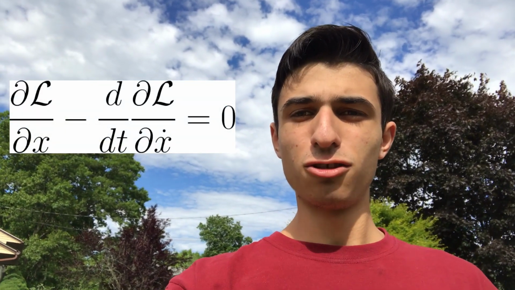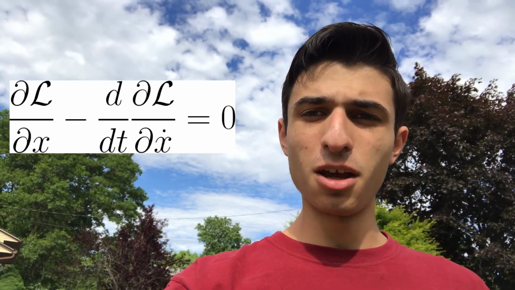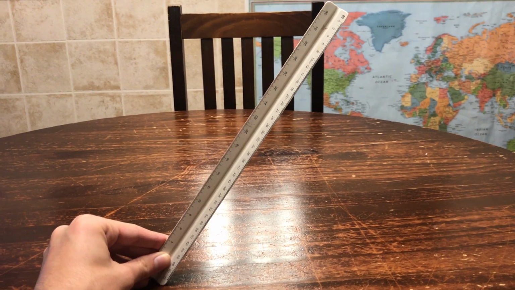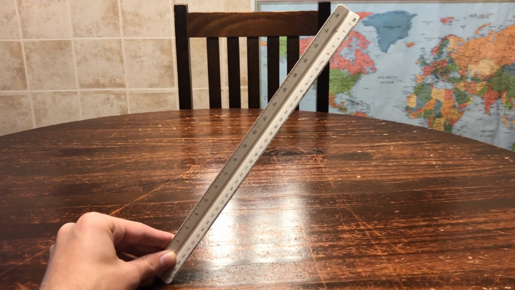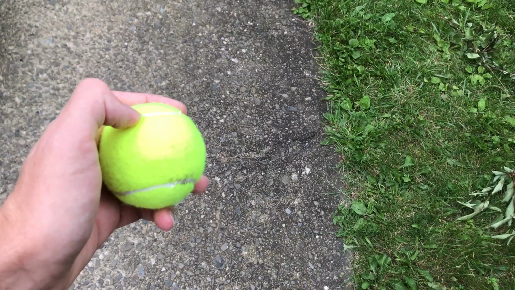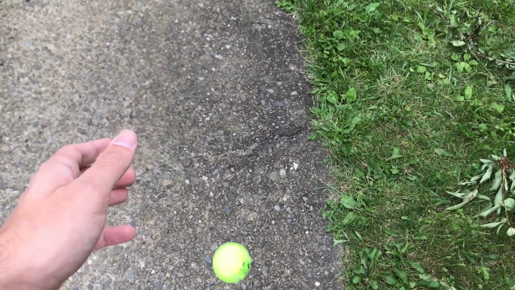All we need now is the Euler-Lagrange equation. Don't be frightened, it looks scary, but think of it as a fancy version of Newton's second law. And while each employs its own mathematics, both systems predict the same physical outcomes. Here's proof in one dimension.